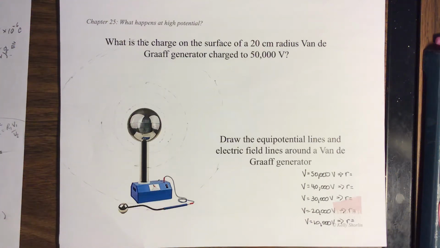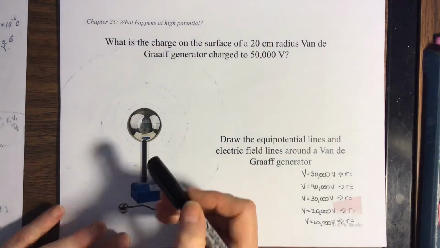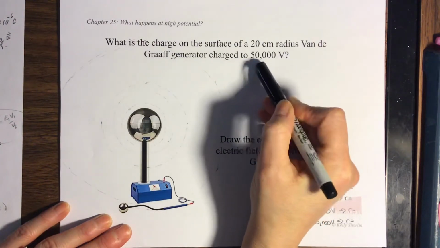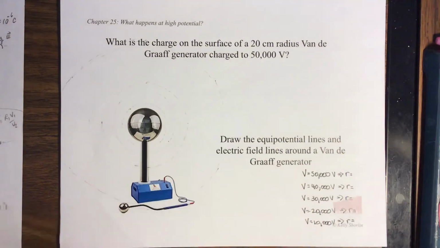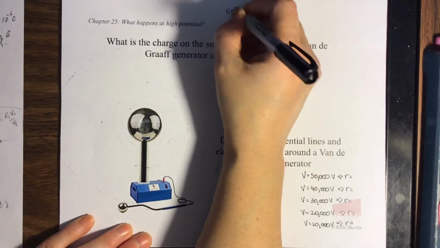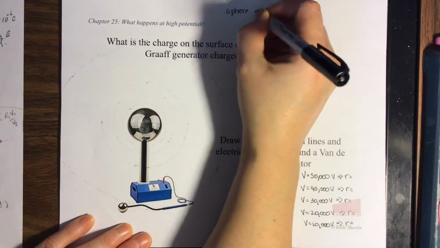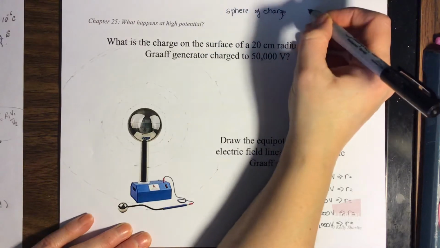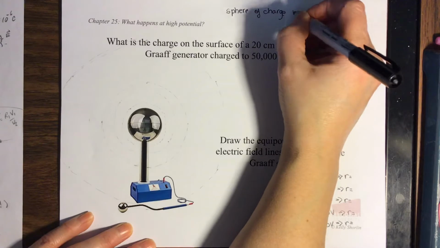Let's start working through our example numerically now. So let's ask, what is the charge on the surface of a 20 centimeter radius Van de Graaff generator if the potential is 50,000 volts? Something we know about spherical charges is that a sphere of charge is like a point charge when you're outside of it.